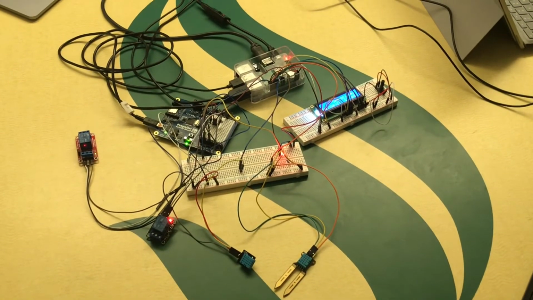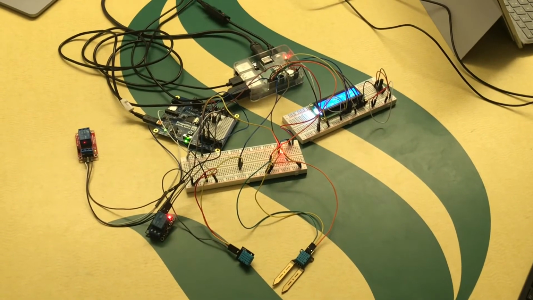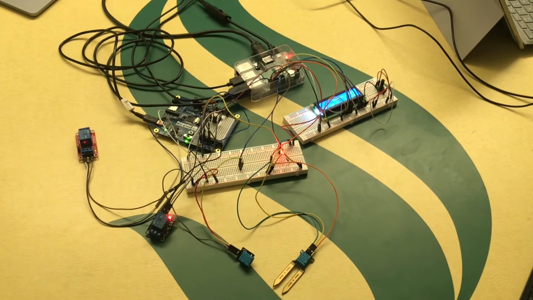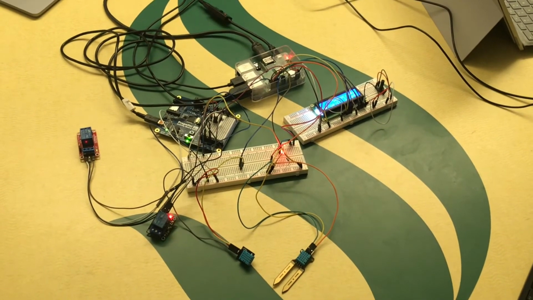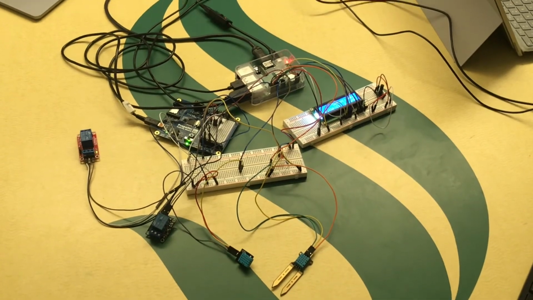The relays are on, given by the red lights. After 10 seconds, they will shut down, simulating the sprinklers ran, given perfect conditions. And there you have it.